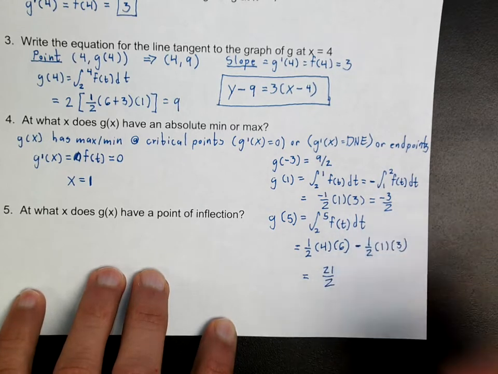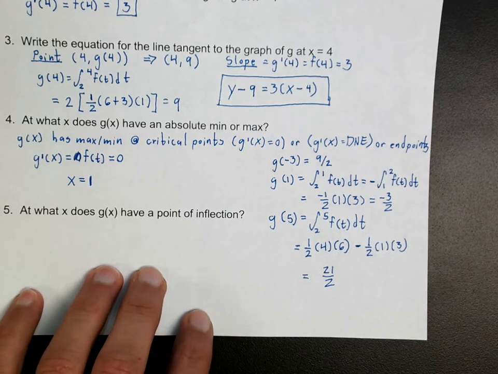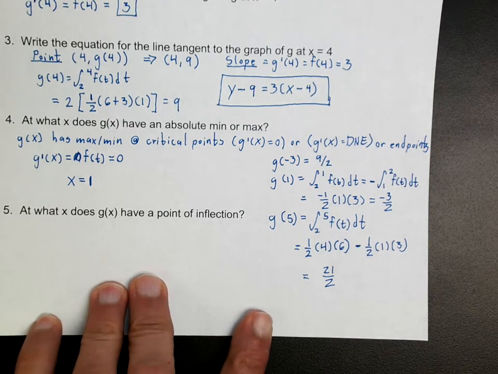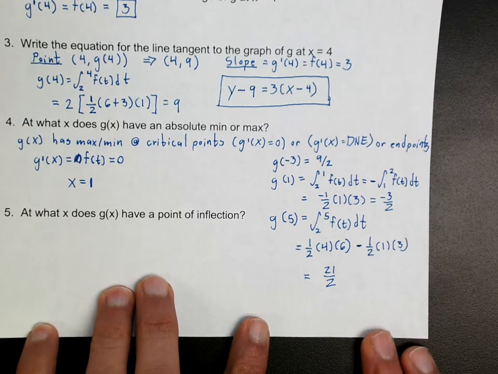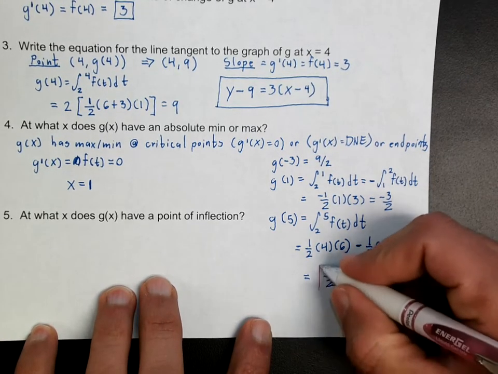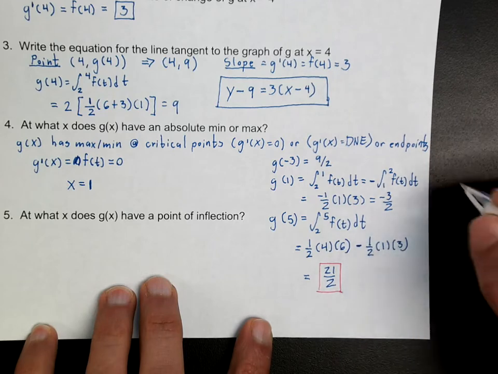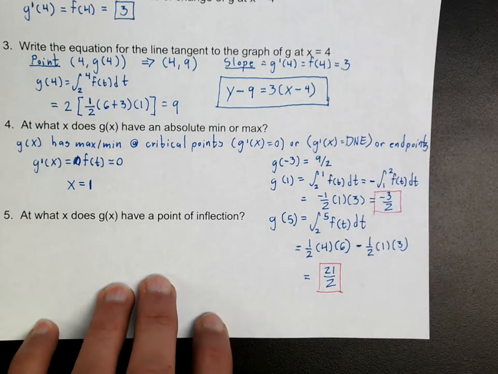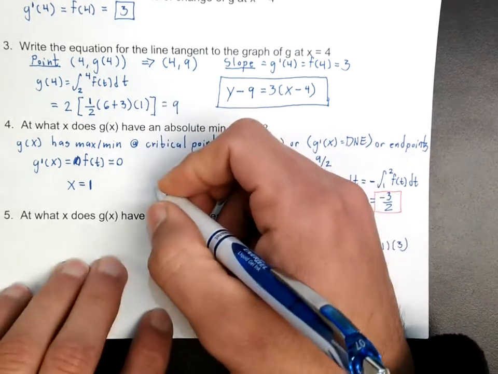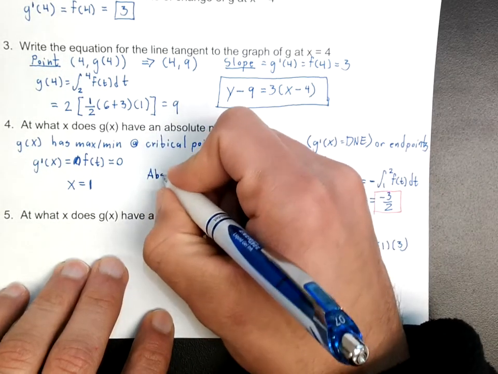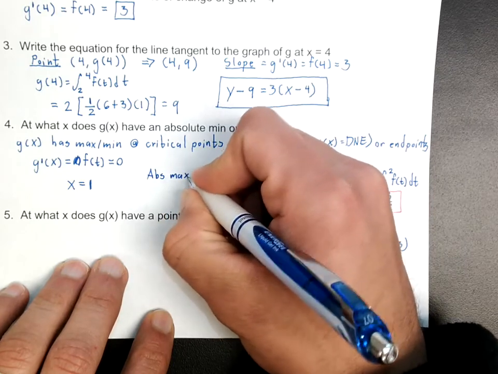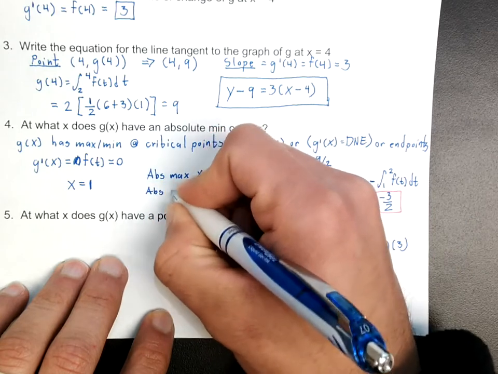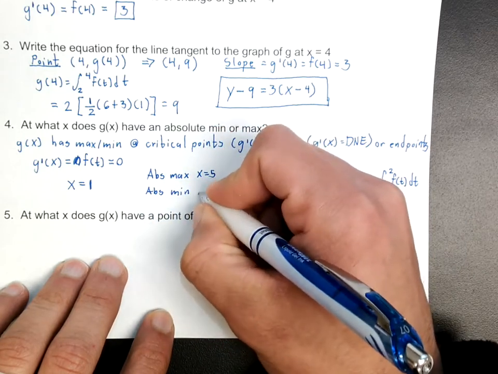21/2. So basically, to find my absolute minimum or maximum, I'm just looking for the highest y value for my max and my lowest y value for my min. Now, at 5 we have 21/2, that's 10.5. And this is my min. Okay, so I'm going to write here, final answer is going to be my absolute max is at x equals 5, and my absolute min is at x equals 1.